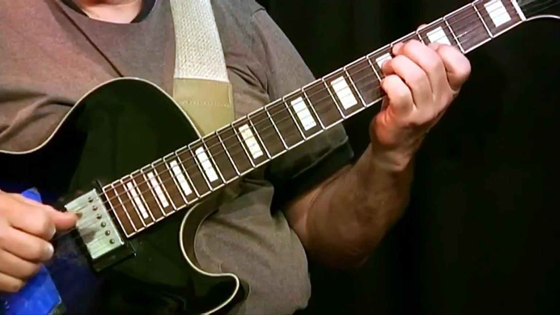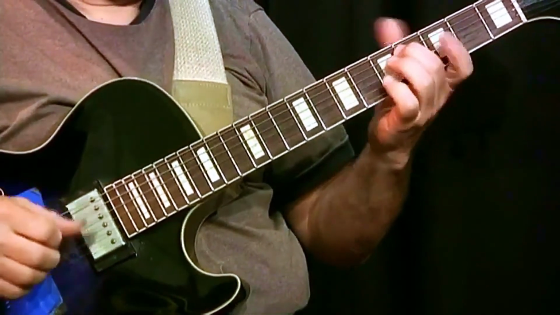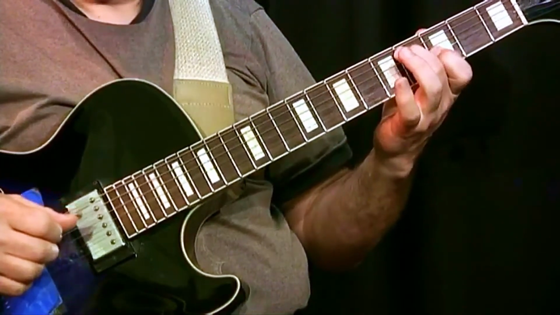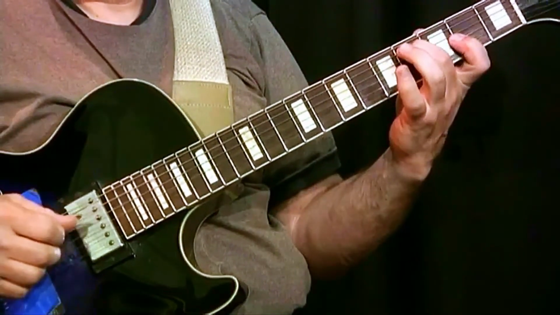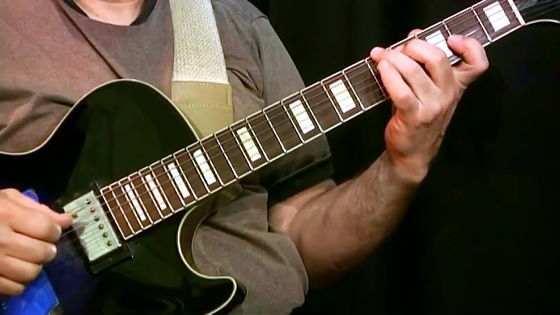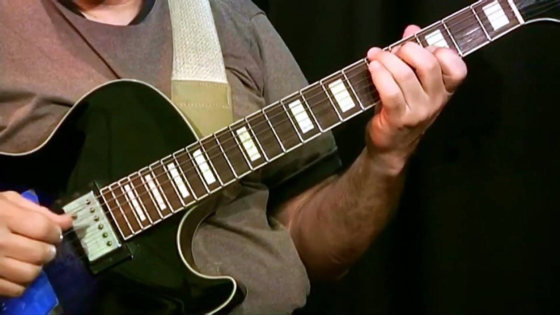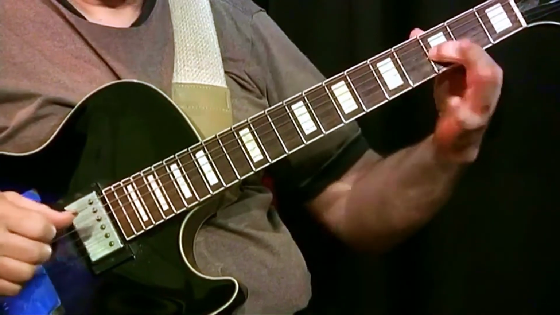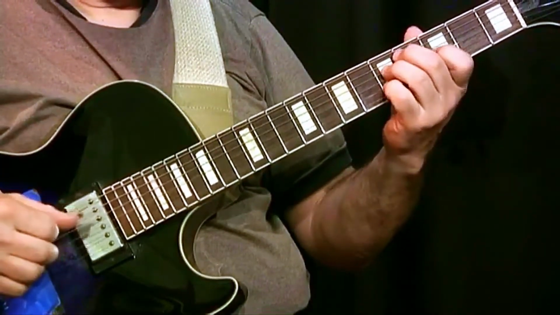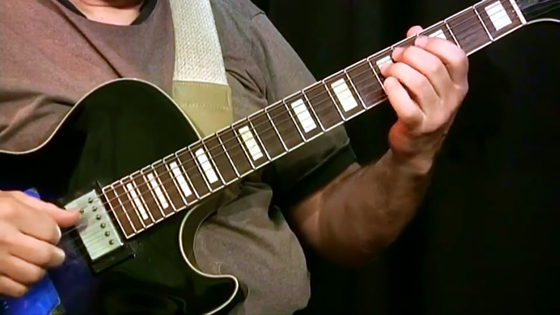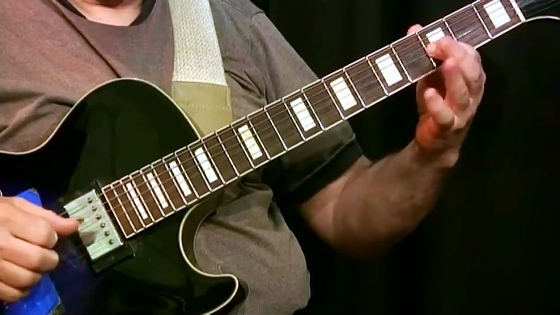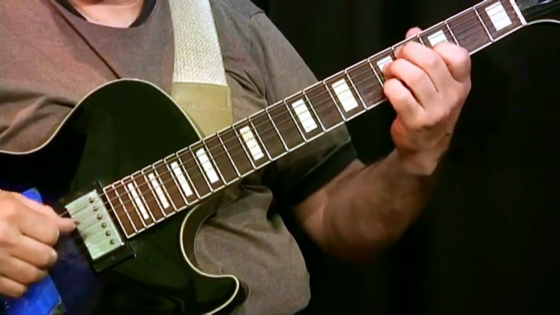And again, how is this an A7? Well, the C sharp is the 3rd of the chord. The B flat is the flat 9 as it relates to A. Then, so again, the 3, the 7, the flat 9, and the 5. The E is the 5.